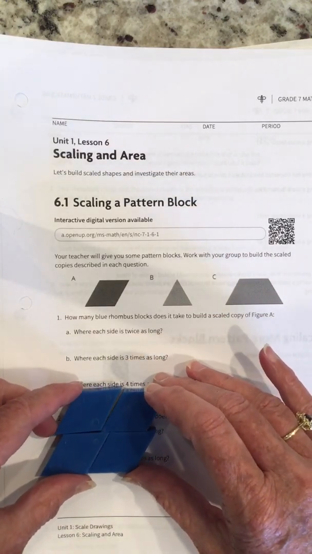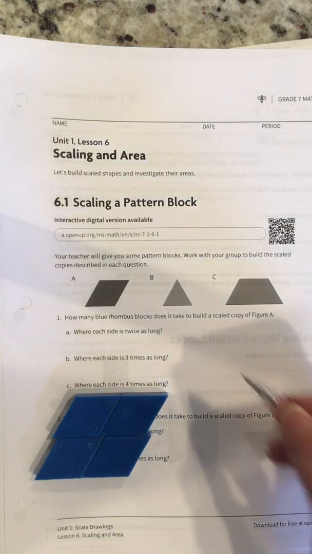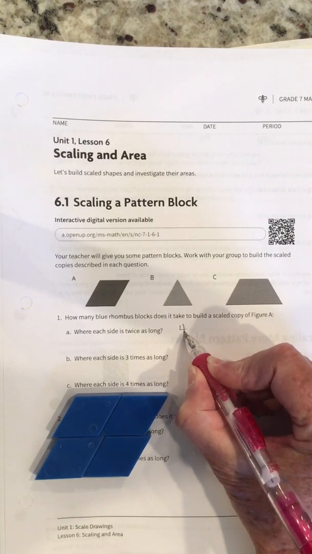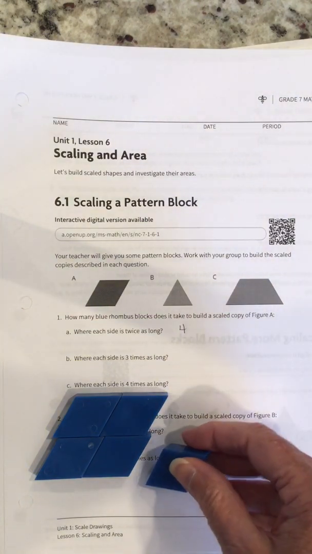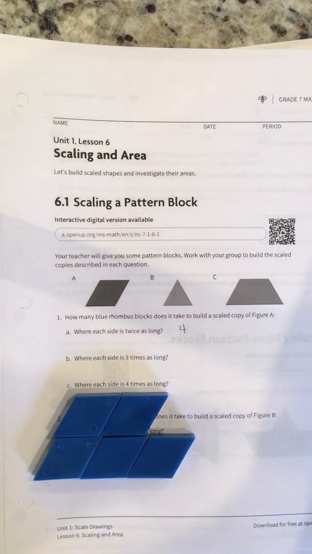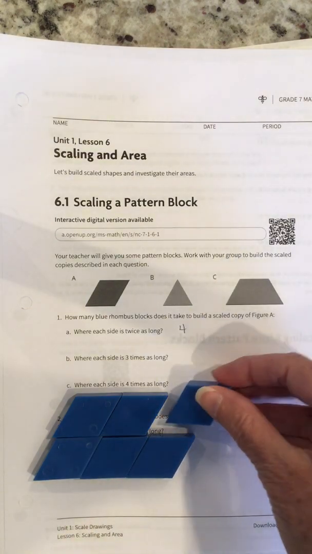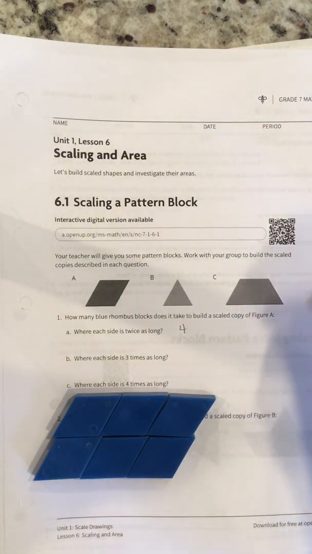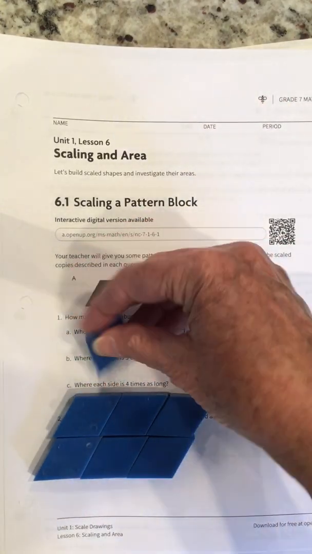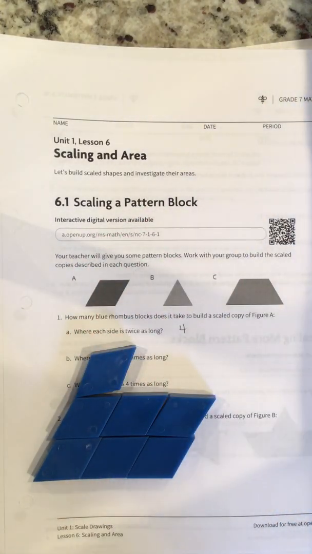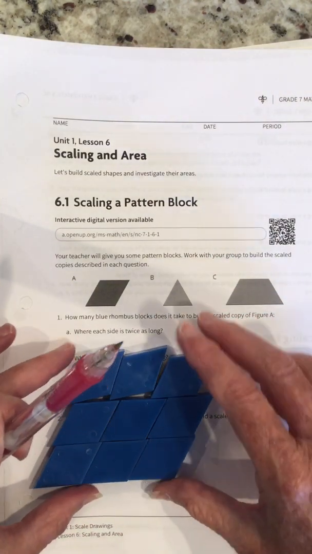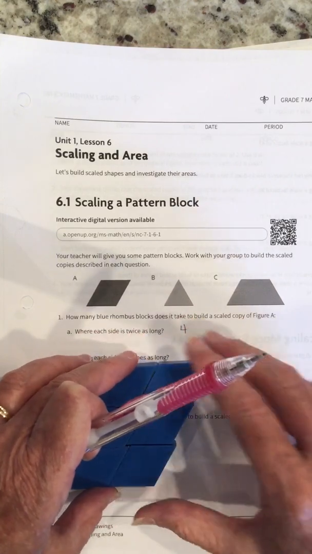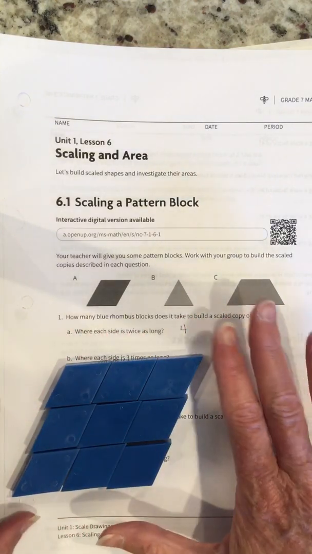Okay, so there we are. How many blocks did it take us? Well, it took us 4 to make it twice as long. Now if we want to make it 3 times as long, I'm going to add 3 there. So it's 3 this way, but now I've got to make it 3 this way. So I'm going to add those on. How many blocks did it take to make it 3 times? Well, it took 9.